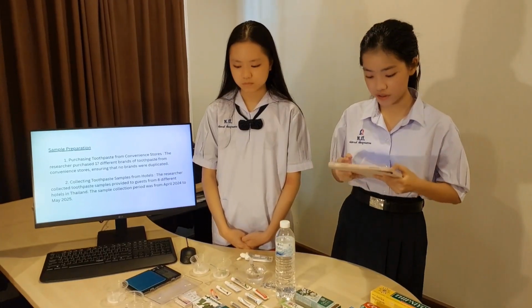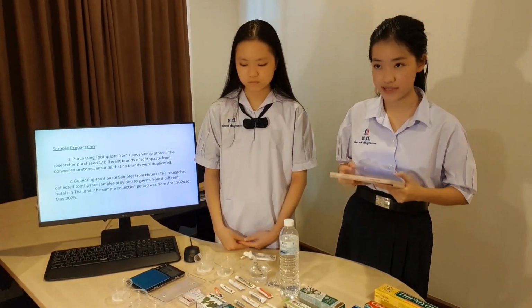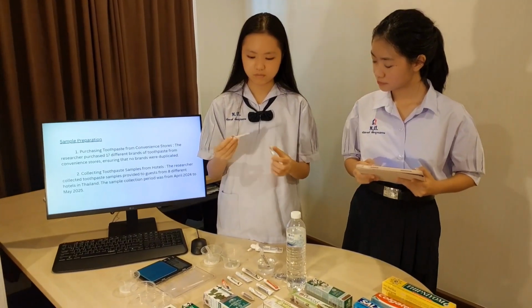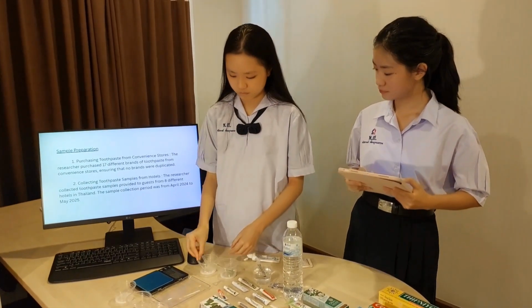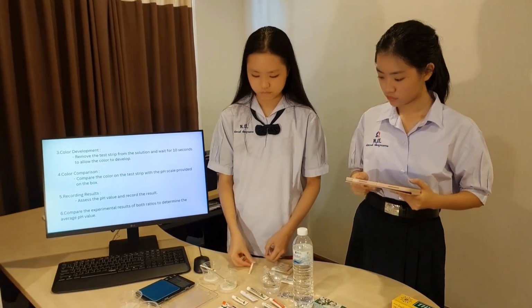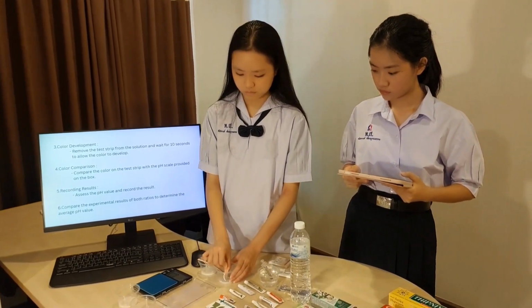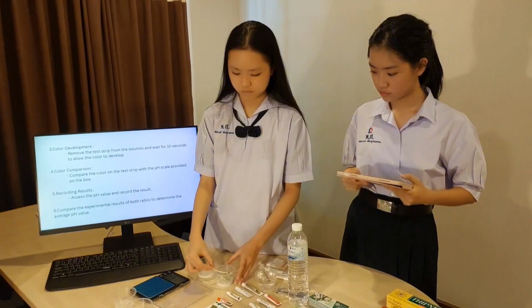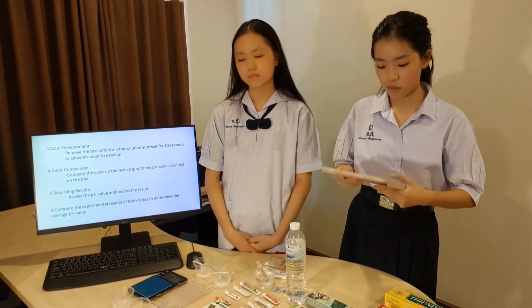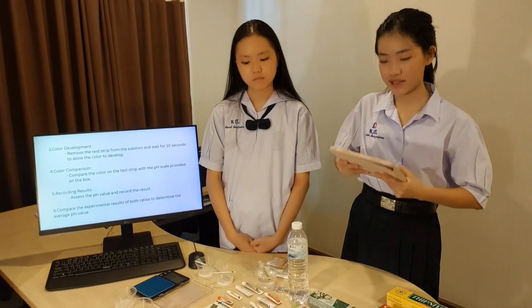Now, we have to dip the pH test strip into the toothpaste solutions for 2 to 3 seconds. And then we remove the test strip from the solutions and wait for 10 seconds to allow the color to develop.